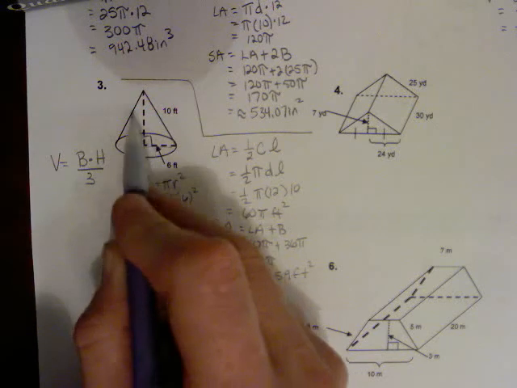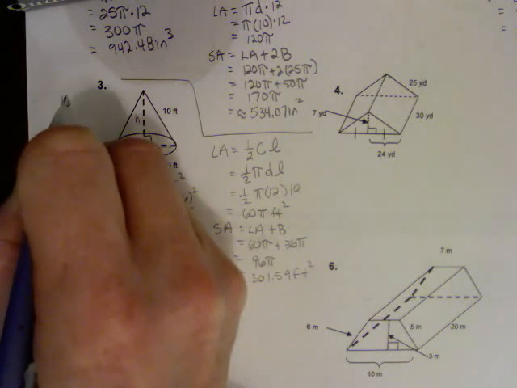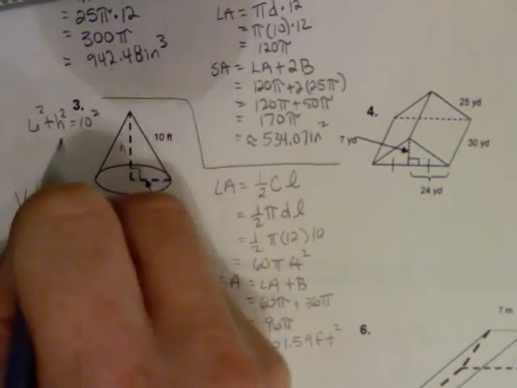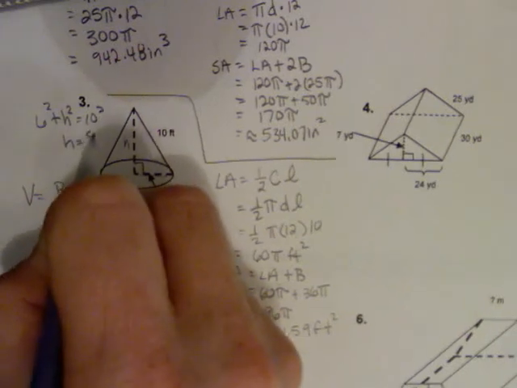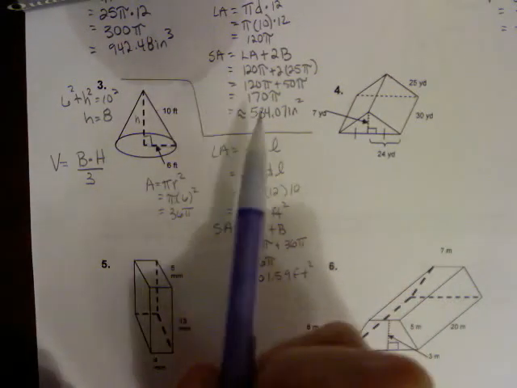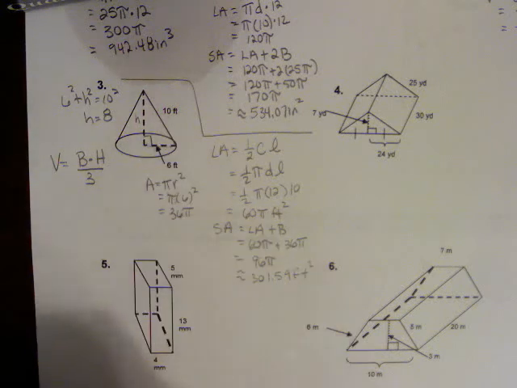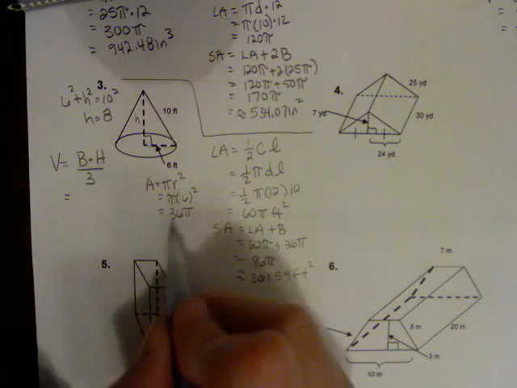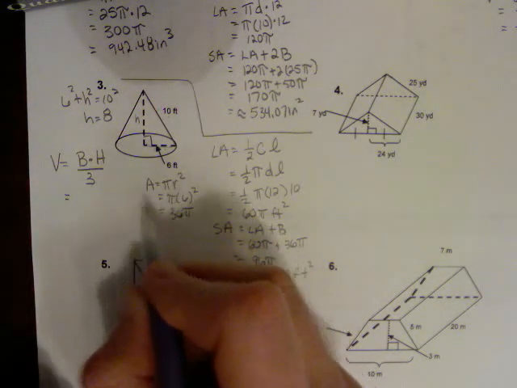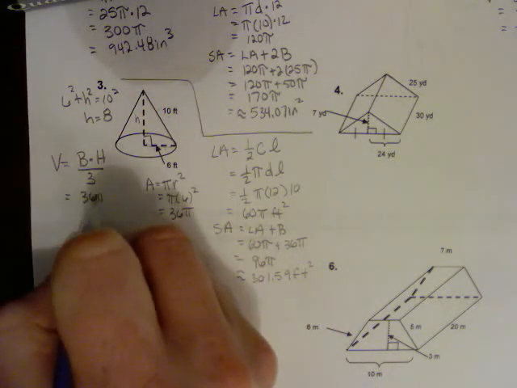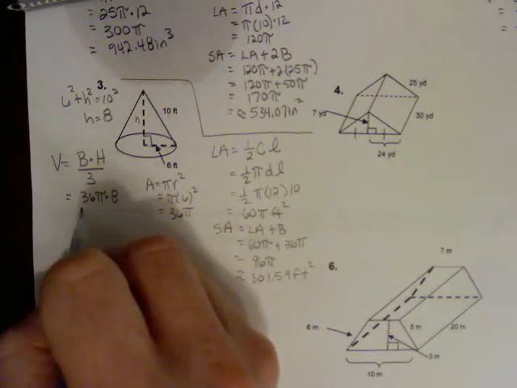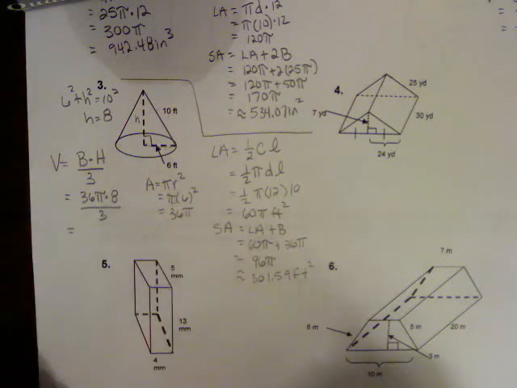We can use 6 squared plus h squared equals 10 squared. If you use the Pythagorean theorem, you're going to get the height is 8, or you knew that because it's a 6, 8, 10 right triangle. So the area of the base, we already know, 36 pi from before. So we can substitute 36 pi in for the area of the base. We're going to use 8 for the height, and then divide by 3.